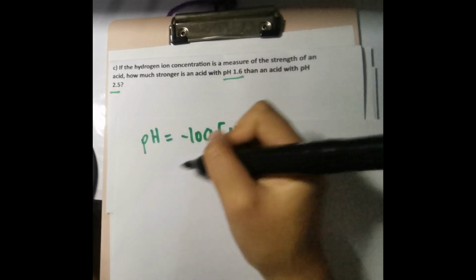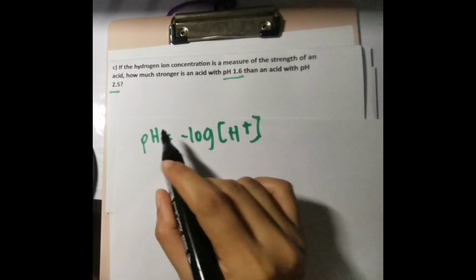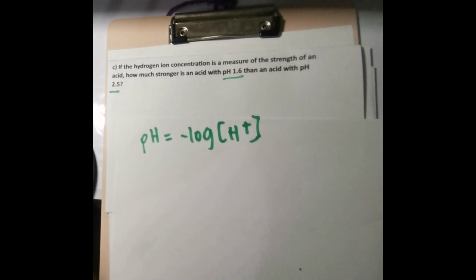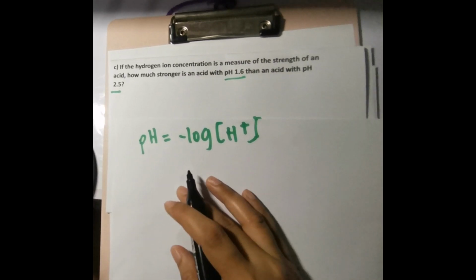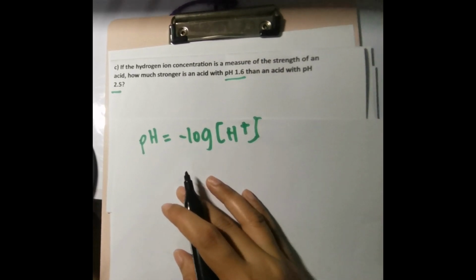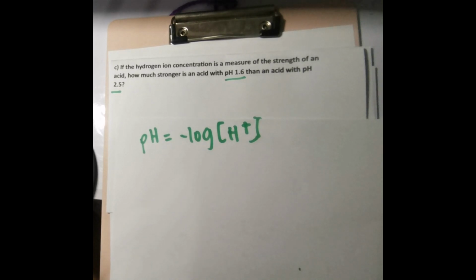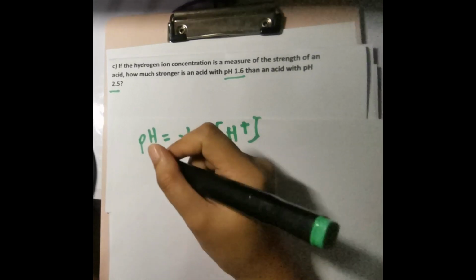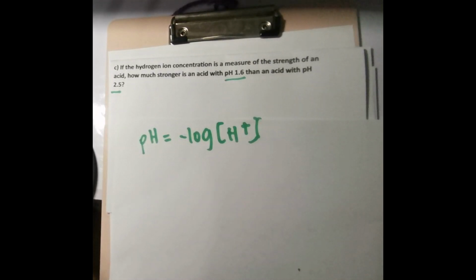So the first step we're going to do is to calculate the hydrogen ion concentrations of both solutions and substitute the given pH values into the equation.